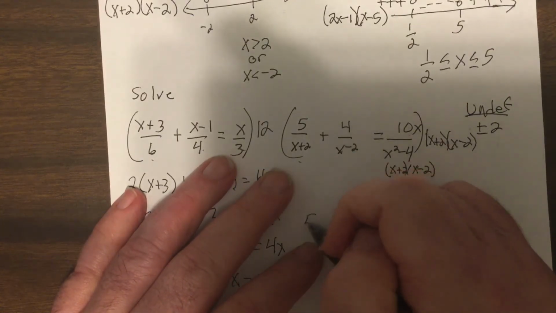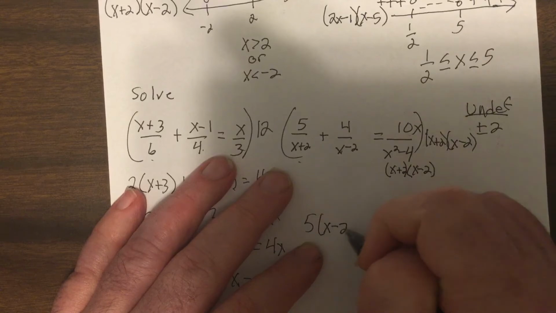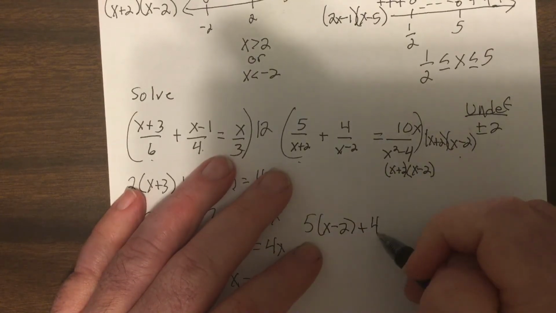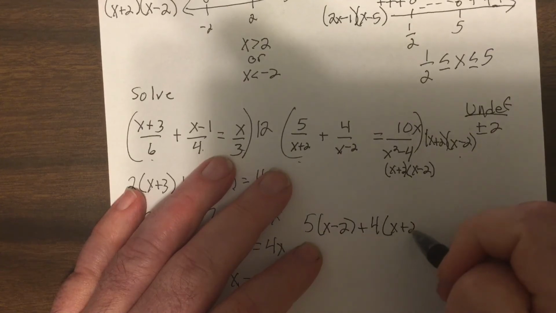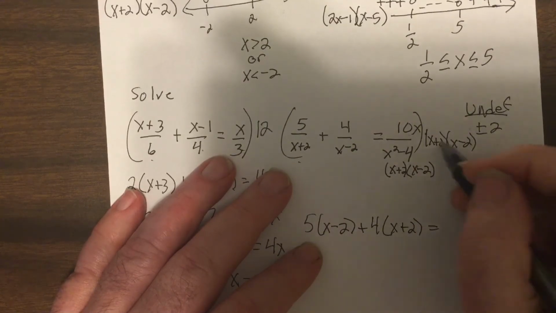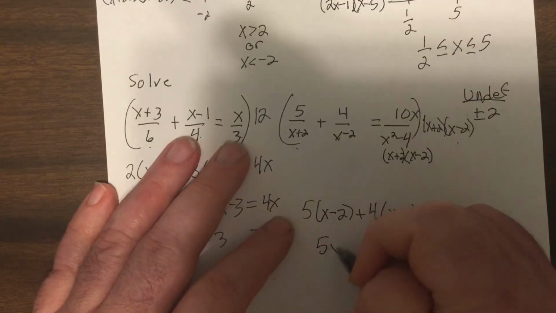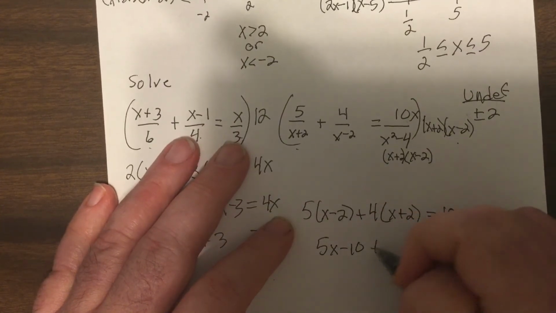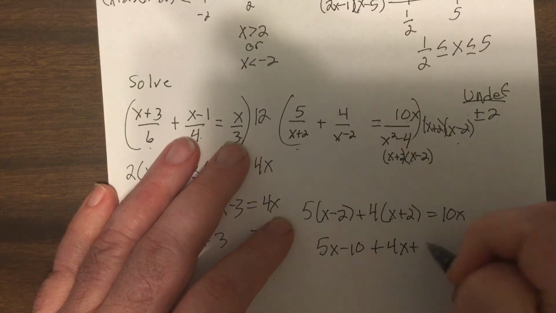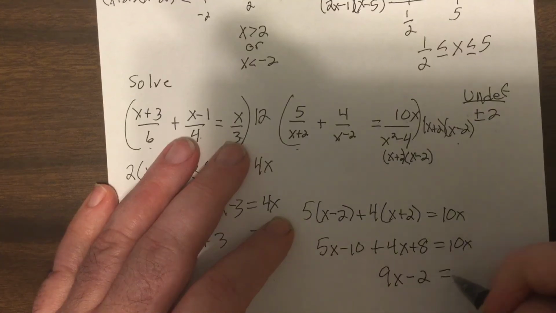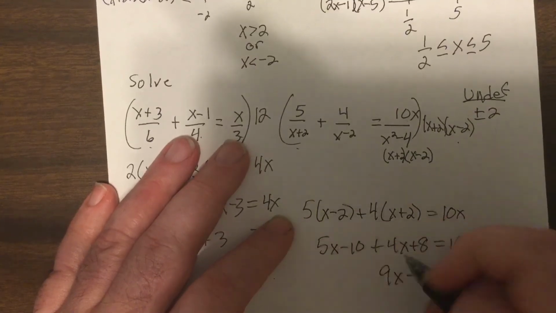It'd be 5 times x minus 2. Plus the x minus 2 cancels. It'd be 4x plus 2. And all of it cancels. It'd be 10x. So 5x minus 10 plus 4x plus 8 equals 10x. So 9x minus 2 equals 10x, just simplified.